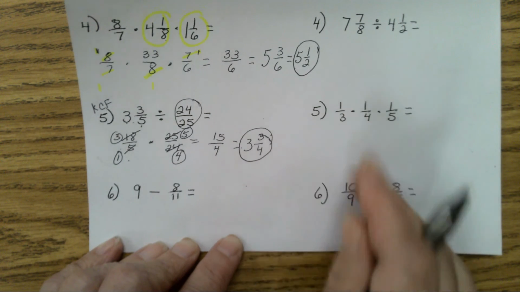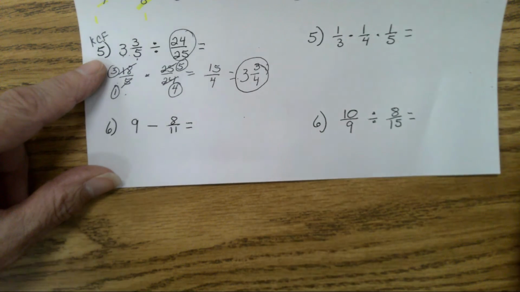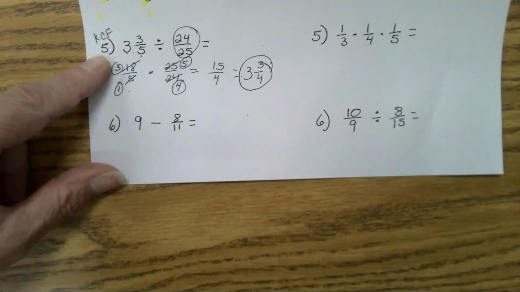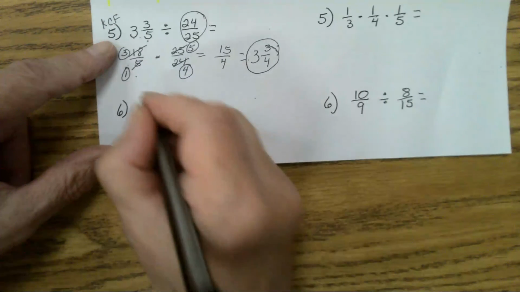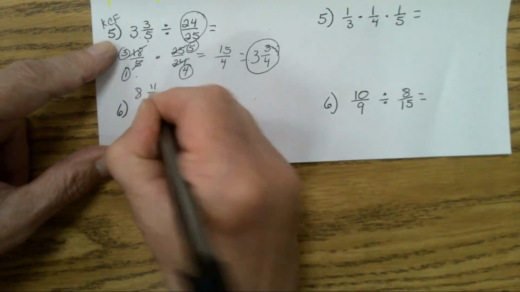Okay, number 6. I have 9 pies, and someone's going to eat 8/11 of them. How many do I have left? Well, 9's going to change its name. What is 9 going to change its name to? Devin? 9/1. Well, I could have that, but I have to borrow. It has to change its total name because you're taking away 8/11. So I'm going to change 9 to 8 11/11.